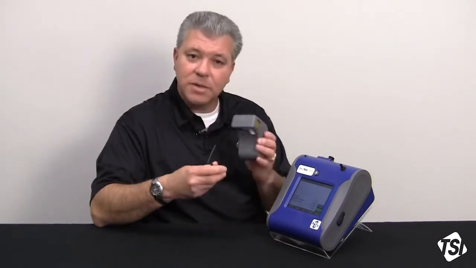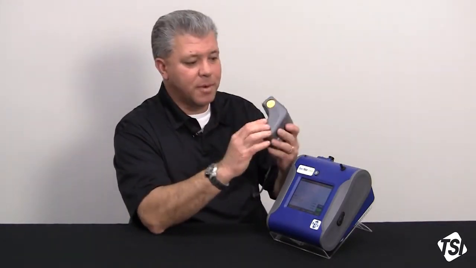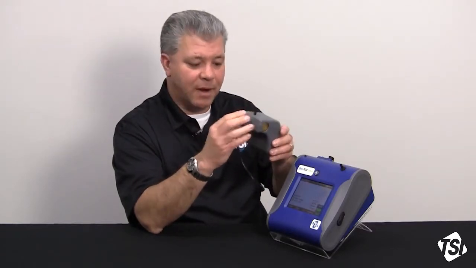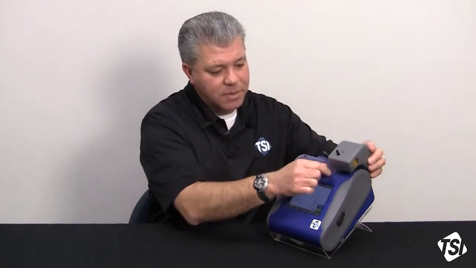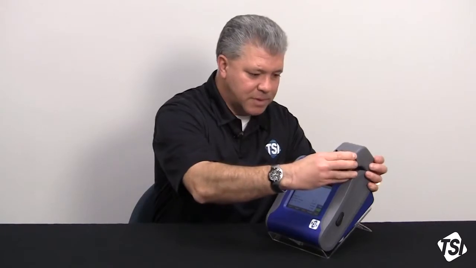So let's get started with attaching this to the DustTrak. The Auto Zero module consists of a small pump. There is a HEPA filter inside here that provides HEPA filtered air. I'm going to attach the Auto Zero module to the top of the DustTrak, or the inlet, and you simply slide that on.